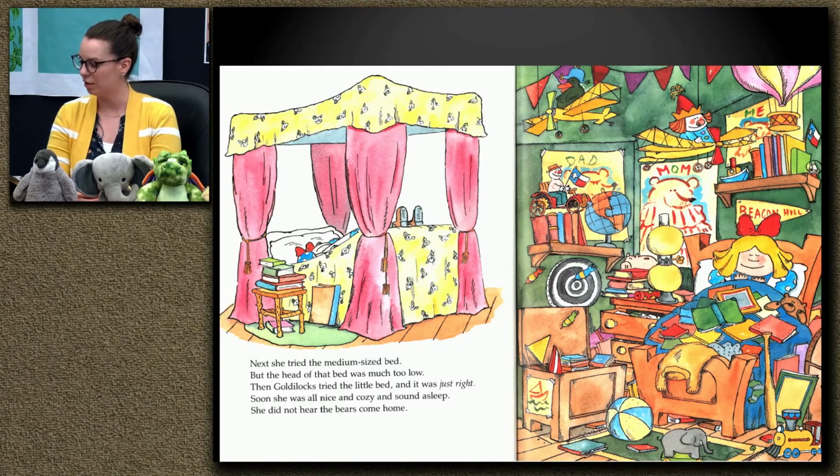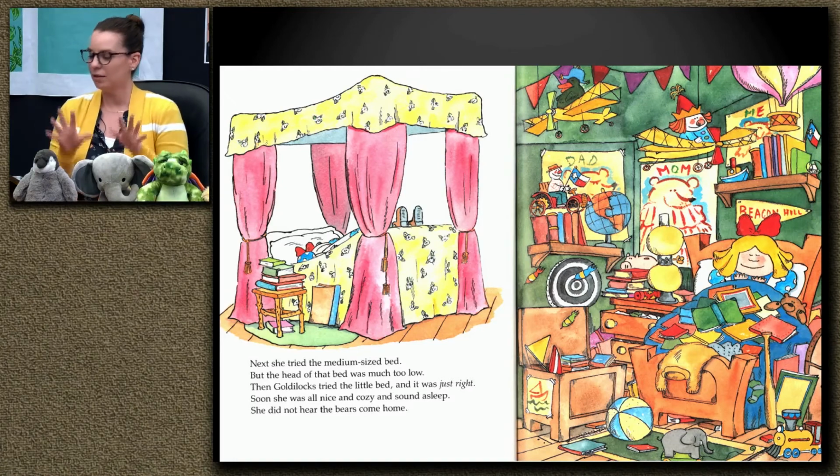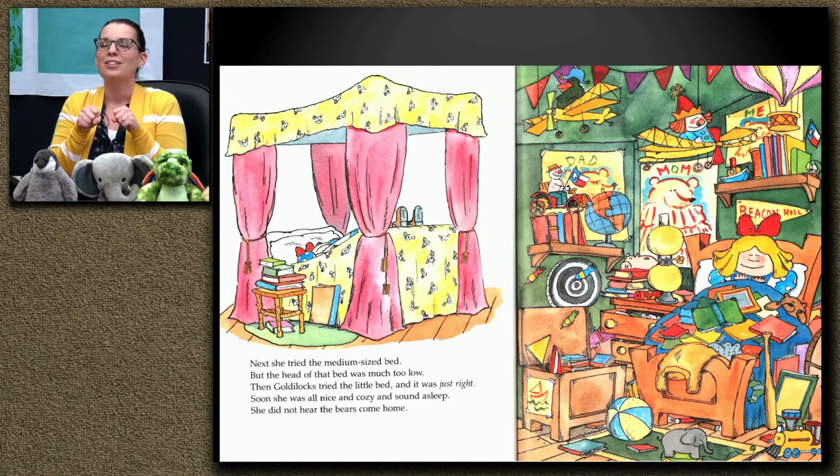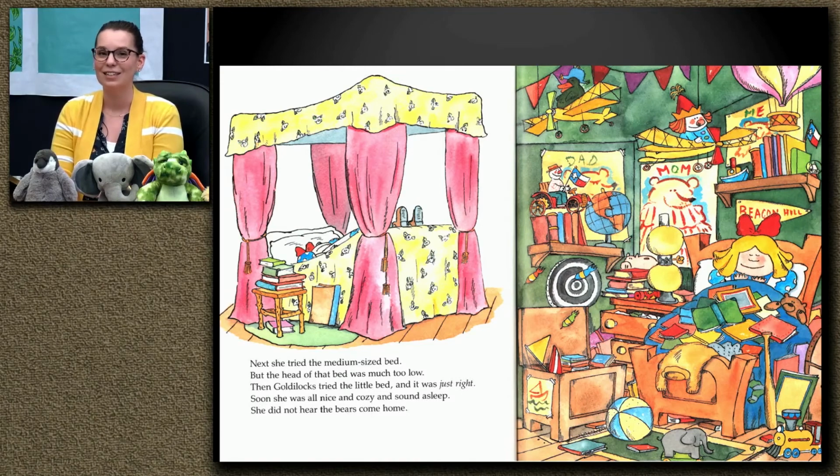Look at that picture of her in Baby Bear's bed. She's holding onto the covers. She's got a little smile. How do you think she's feeling? Relaxed. Mrs. Wally taught us about a word, content, which means you just are calm and good.